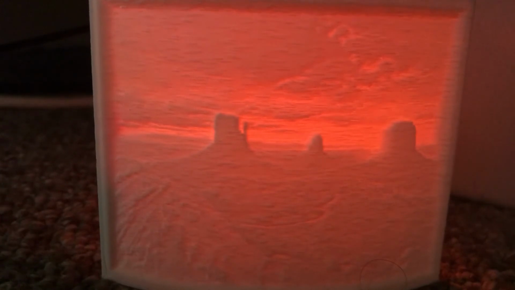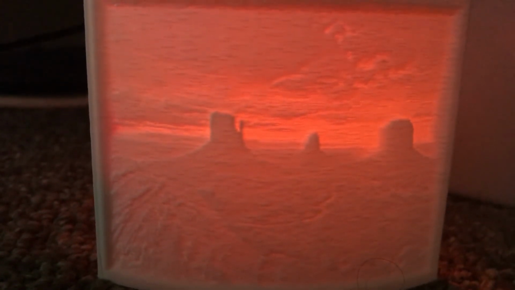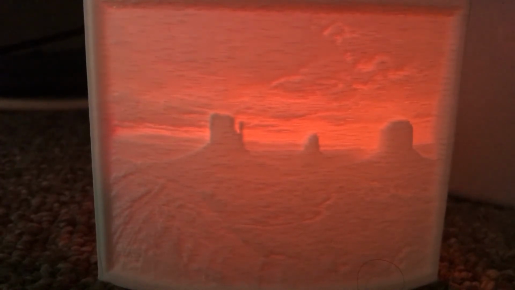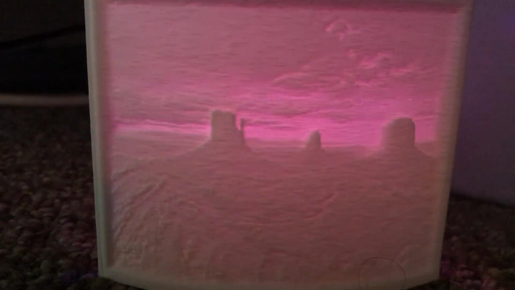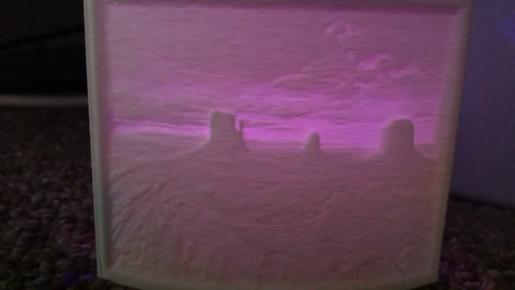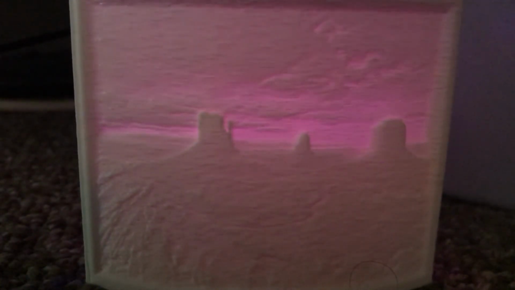So here we have it. This is the final effect. I'm having to hide under the bed here because it is daylight, so I tried to get as dark as possible. I've just got the neopixel set up behind it as I showed you before. That light is just running, so as soon as you plug it in, that's it. You'll get this effect. So here we go.